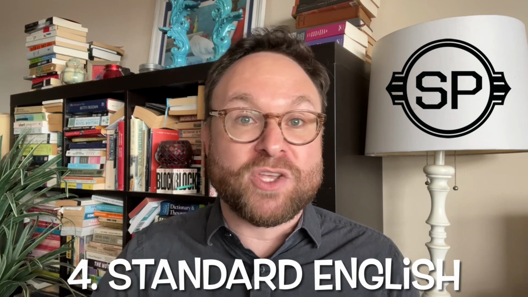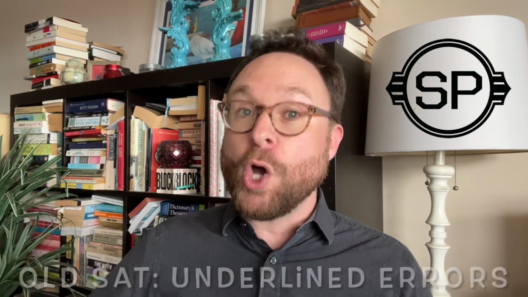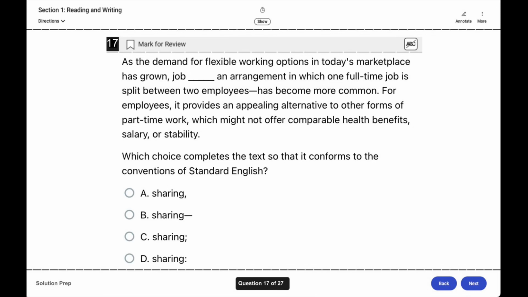The fourth question type is going to be standard English, which is a combination of grammar and punctuation skills that used to be featured in the writing and language section of the old paper and pencil SAT. But they're going to be kind of swirled around, and instead of underlining a word or phrase, a sentence, and give you choices to fix it, including no change, they're going to give you a blank and give you 4 options. One of them is right.